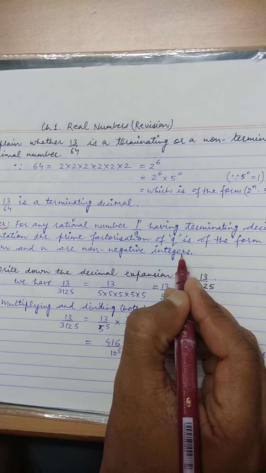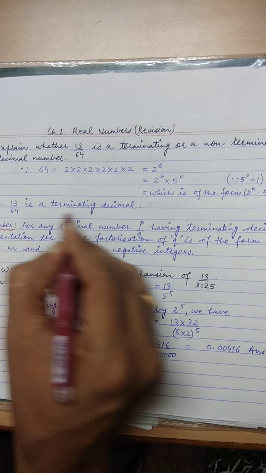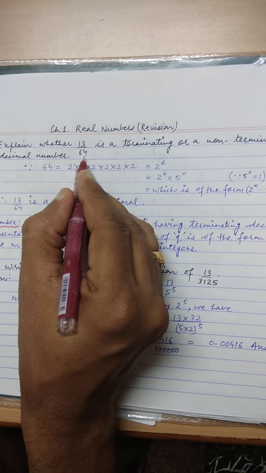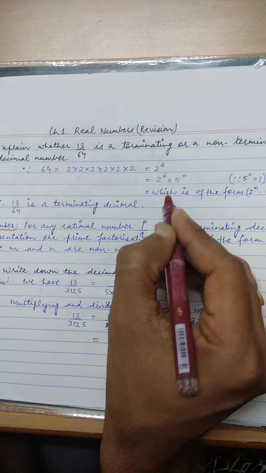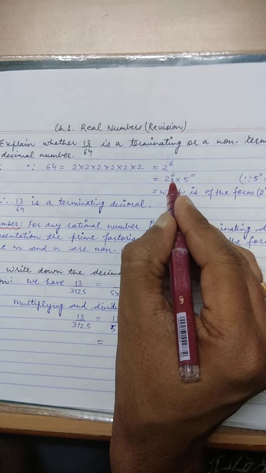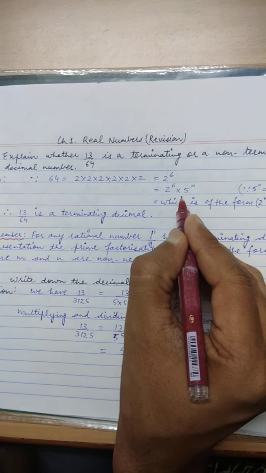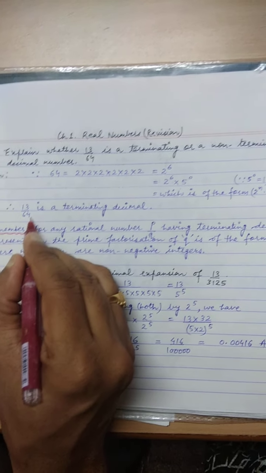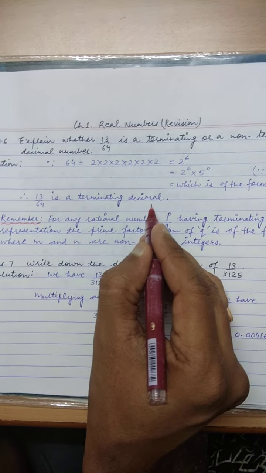That's why we conclude that 13 upon 64 is a terminating decimal, because the prime factors of its denominator 64 are in the form of 2 to the power n and 5 to the power m.